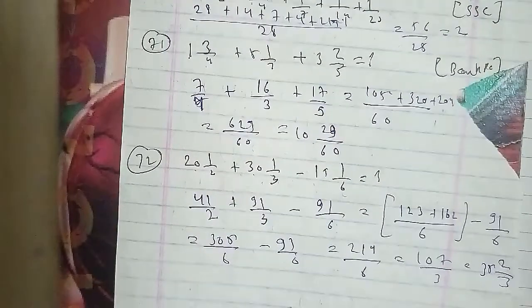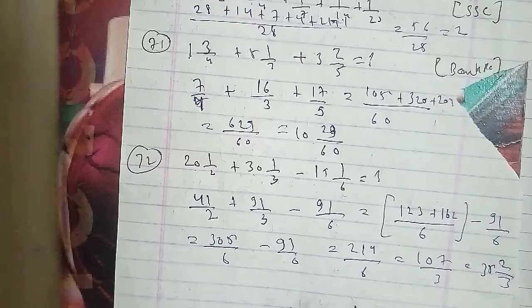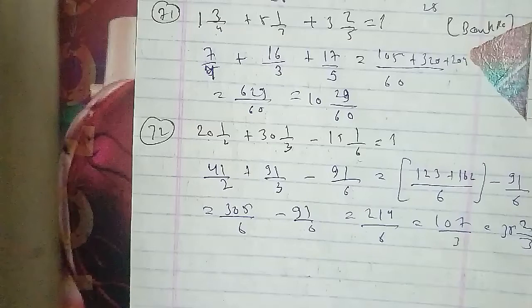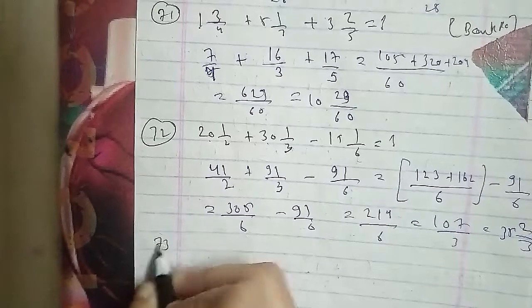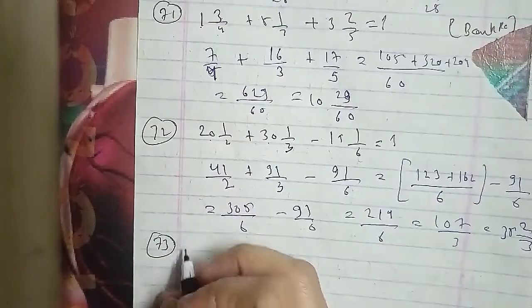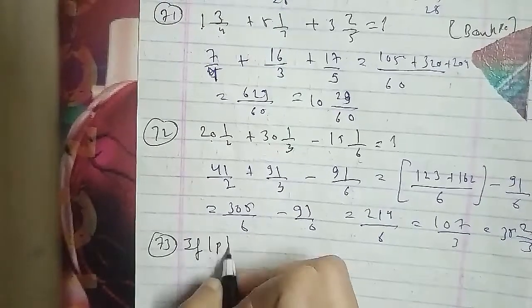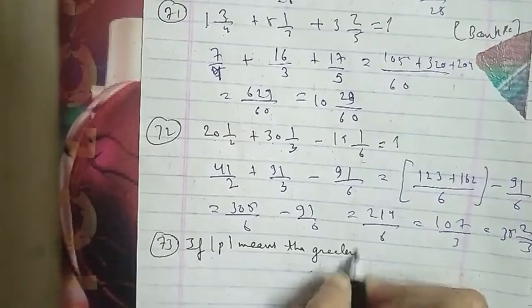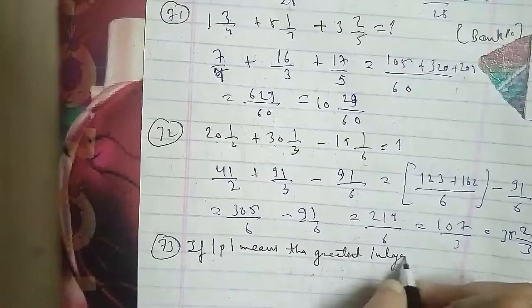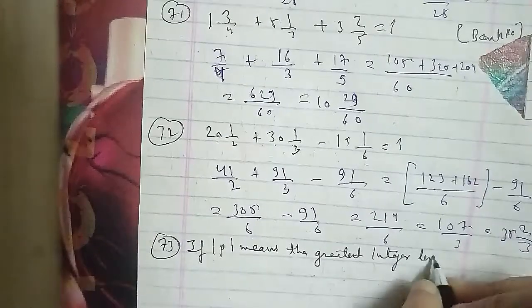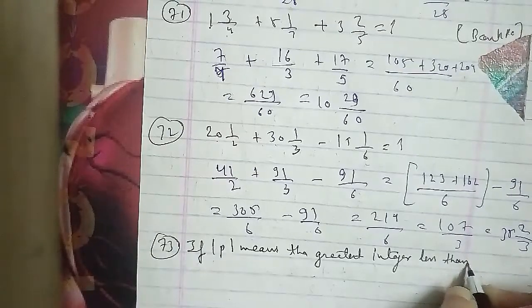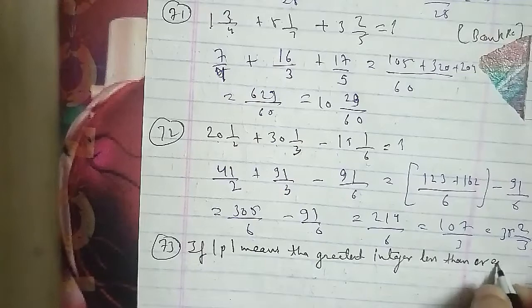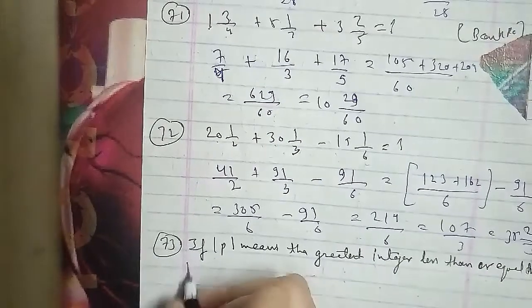Here, if mod b means the greatest integer less than or equal to p, then minus 1 by 4 plus 4 1 upon 4 plus 3 equals to, we have to find out. This has been asked in the section officer question paper as well. The options for this are 4, 5, 6 and 7 here.